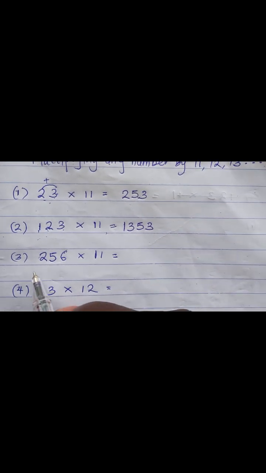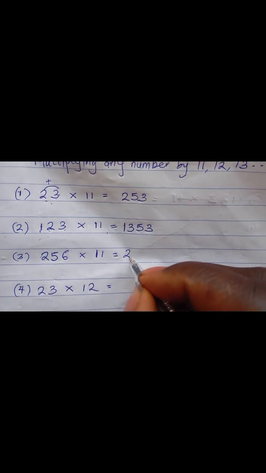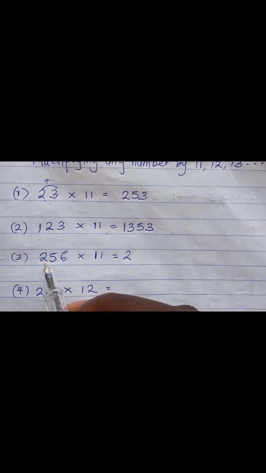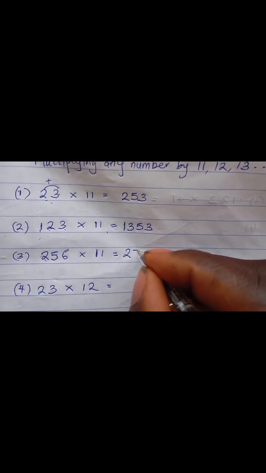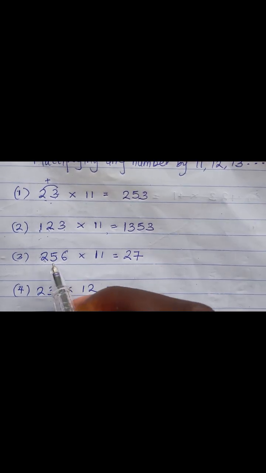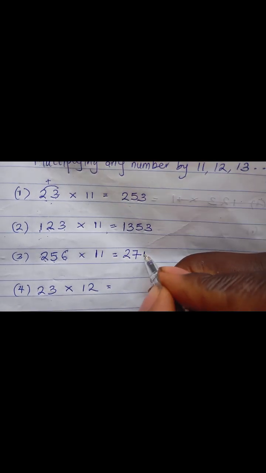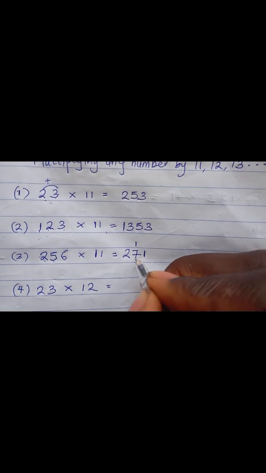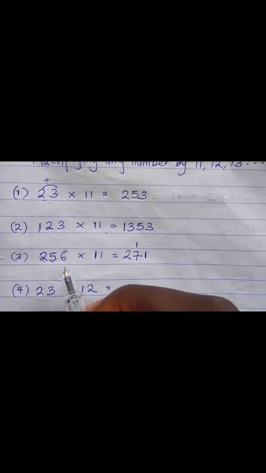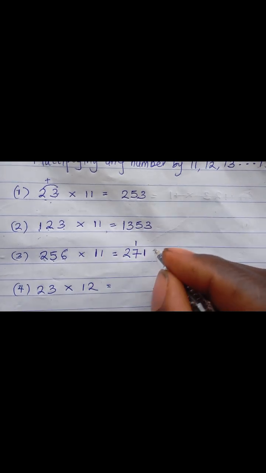Then the next one, 256 times 11. Of course you know that the first number has to be what? 2. Right? The next number is now 2 plus 5. You're correct, 7. But the next one is what? 5 plus 6, which is 11. So do we write 11? No. We write 1 and carry over 1 on top of the 7. So just follow me. All right. So now the last number will be 6, which you bring this way.